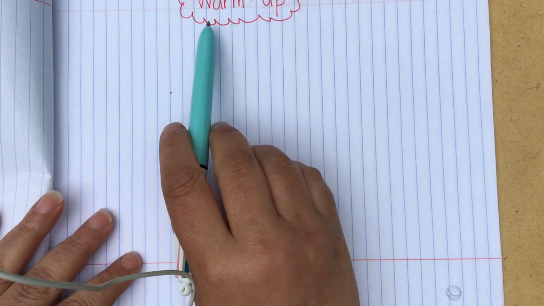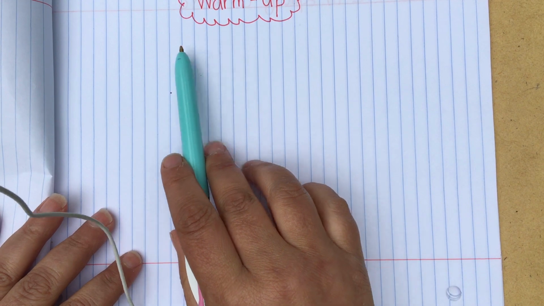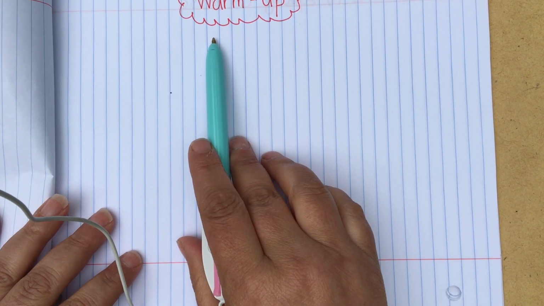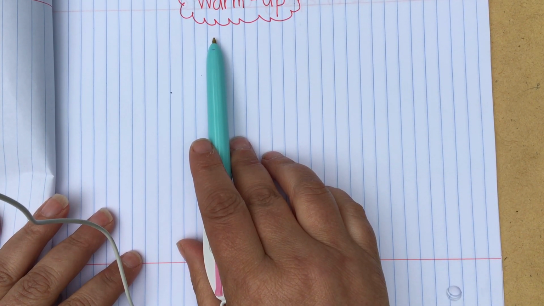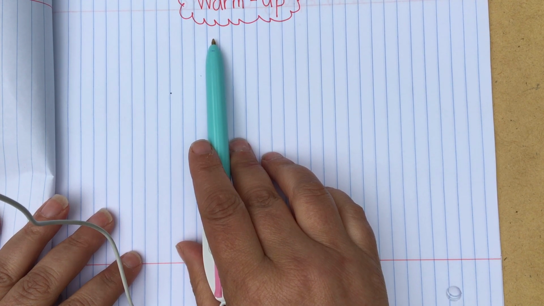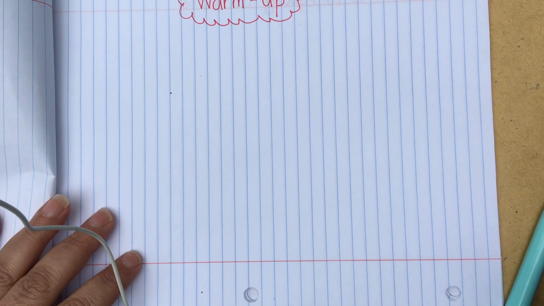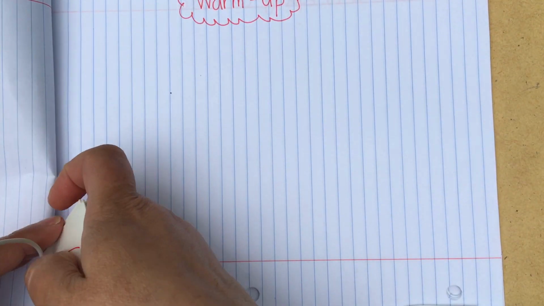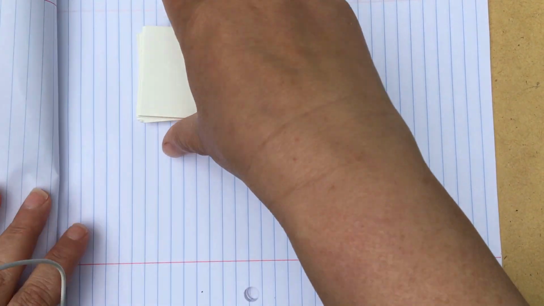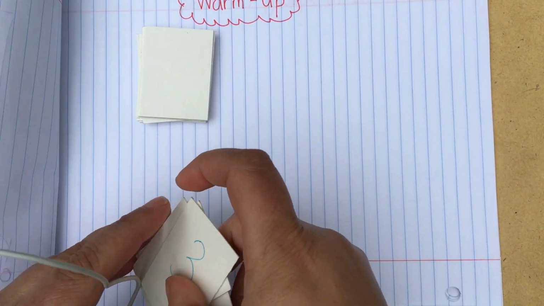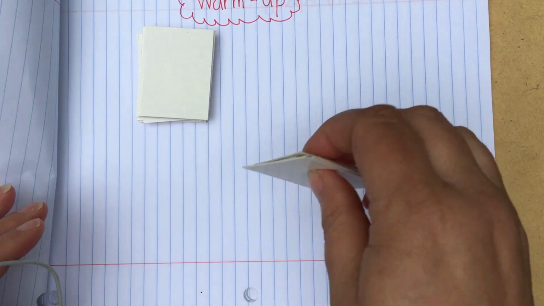All right, we're going to do our warm-up now. This is where we're going to practice using our fingers to represent equal groups or our dot paper. Let's start with our fingers first. We're going to bring our stack of numbers from 0 to 10 and our digit cards, just using the digits 3 and 4.